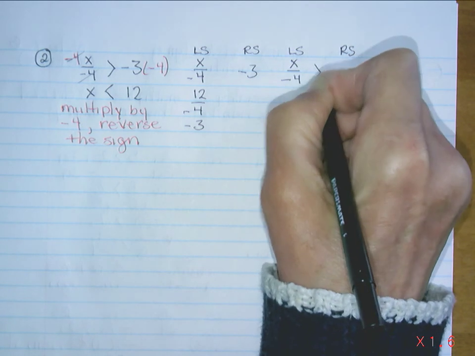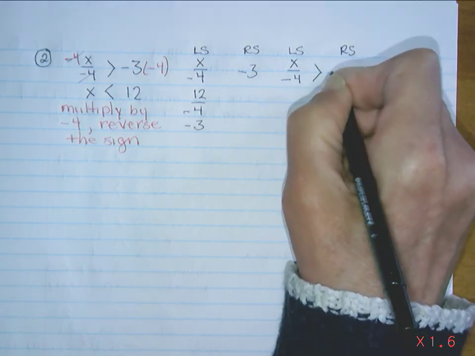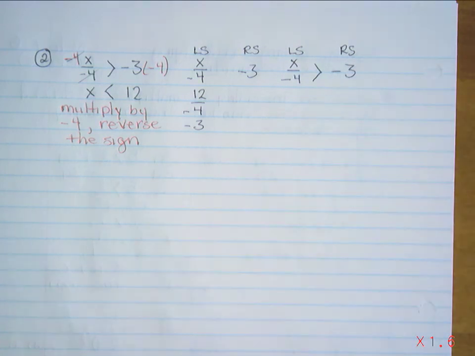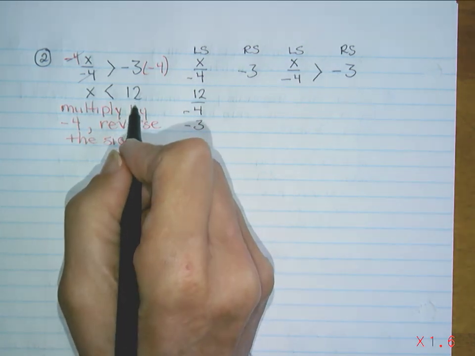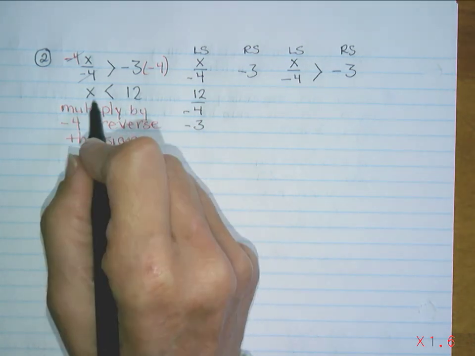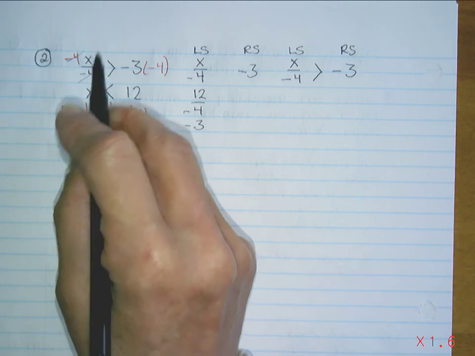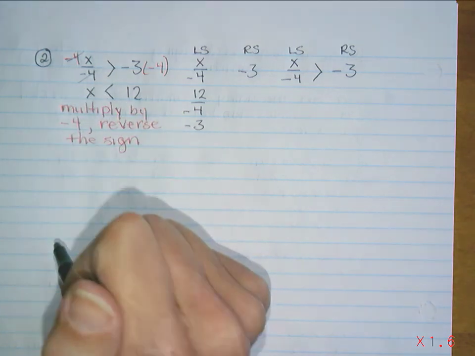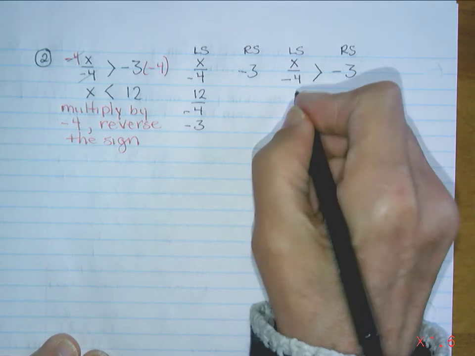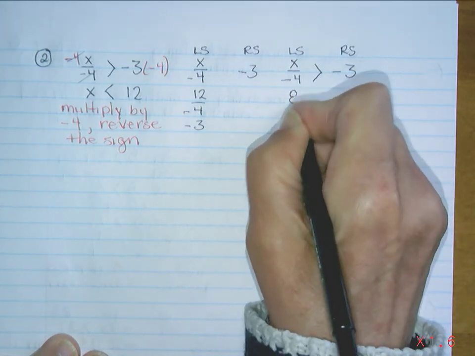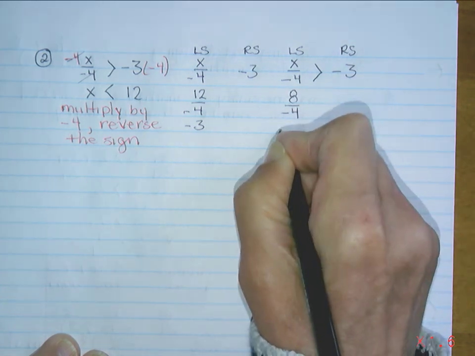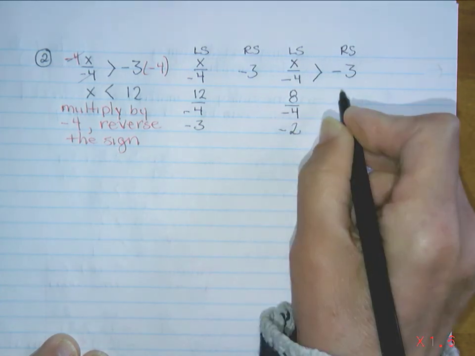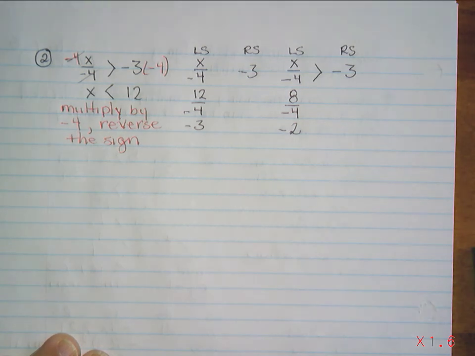But when you go to check, remember, you check the original, so it's x divided by -4 is greater than -3. What you choose to substitute has to satisfy the solution. Now this says x is less than 12, so I could choose 11, but 11 is really hard to divide by 4, so I'm going to choose 8 because 8 isn't hard to divide by 4. And I get -2, which is greater than -3.